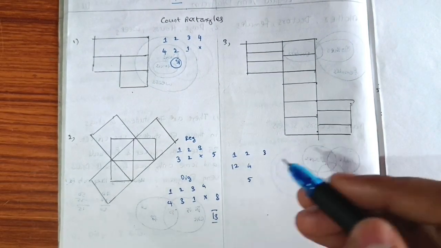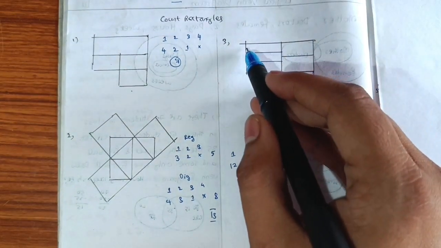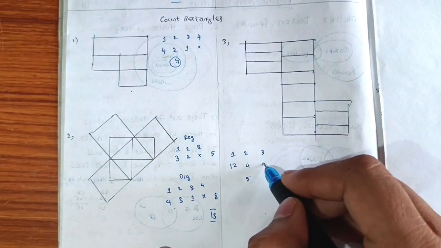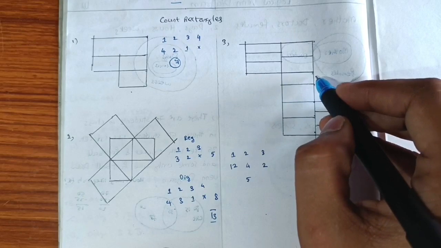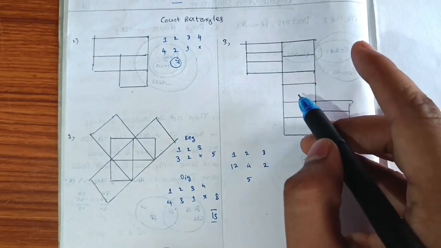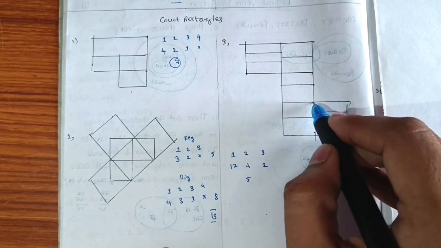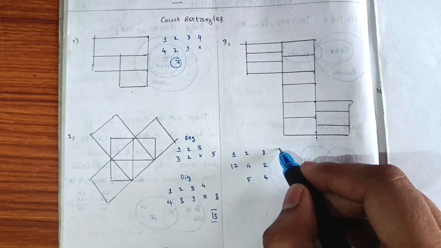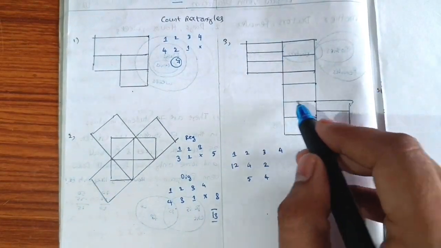Now let us move further to 3, the combination of 3 small boxes. Here you will get 1 box, and here you will get 2. And let us check for this. The combination of these 3 will give one big rectangle. So 1, 1, 2, 3, 4. So 4. Let us count for the combination of 4. Here the combination of 4 is not possible.